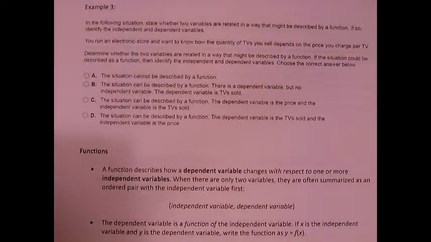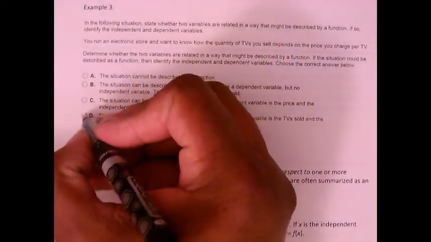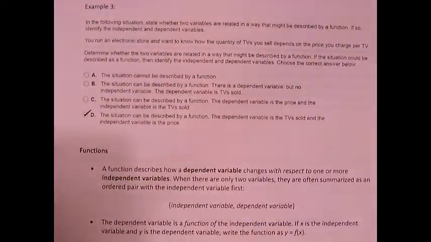Now this situation can be described as a function in this case. As you can see here, your independent variable will be the price that you charge per TV. And the quantity of TVs that you sell will be your dependent variable. So in this case, I'm going to pick this answer choice. The dependent variable is the TVs sold. The independent variable is the price.